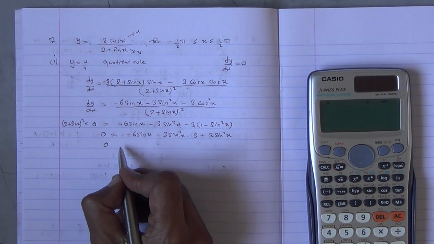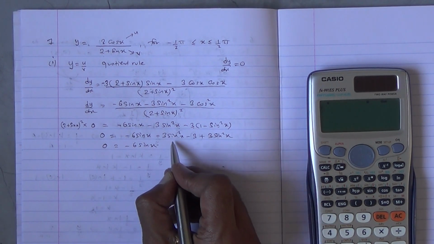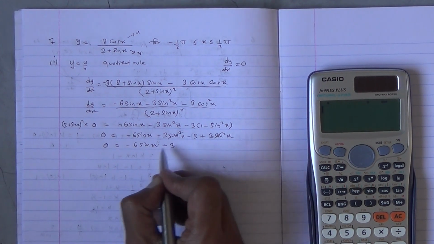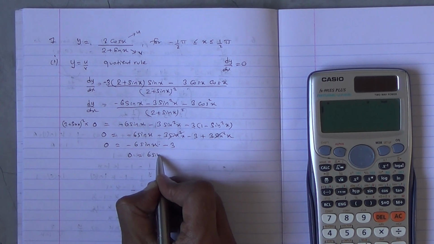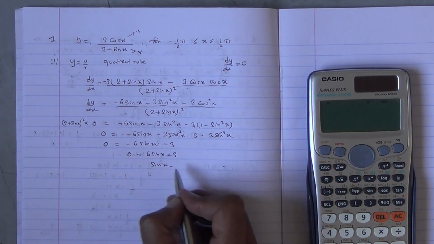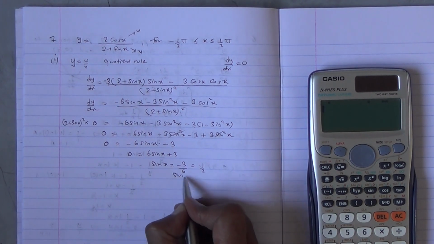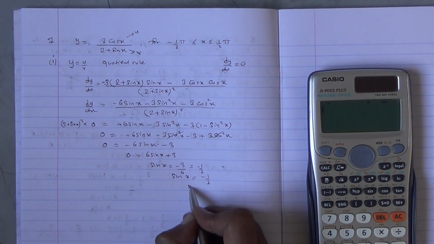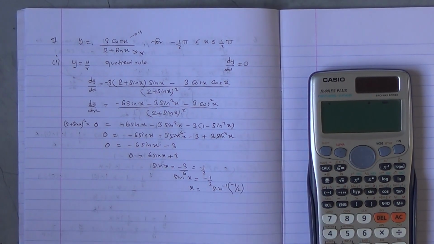Okay, so 0 is equal to minus 6 sine x, minus 3. The sine square terms cancel out. So what we can say is that 0 is equal to 6 sine of x plus 3. So sine of x is equal to minus 3 divided by 6, which is negative half. So x is equal to sine inverse of negative half.